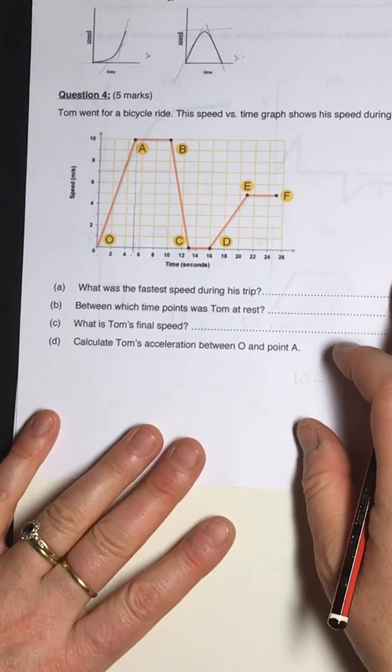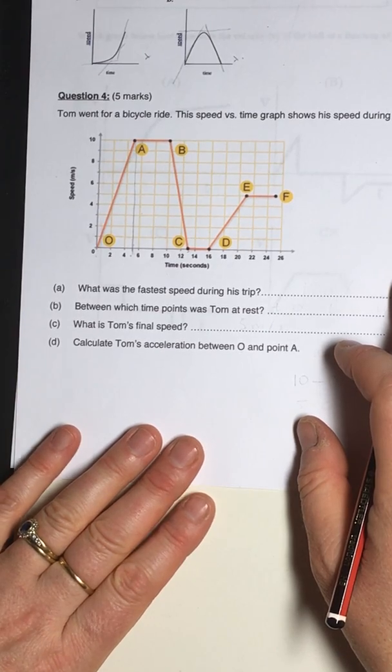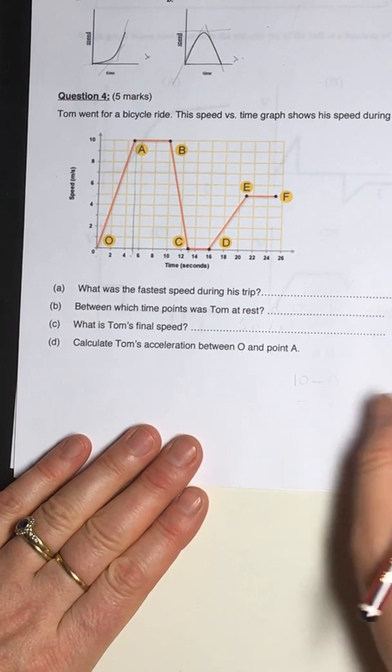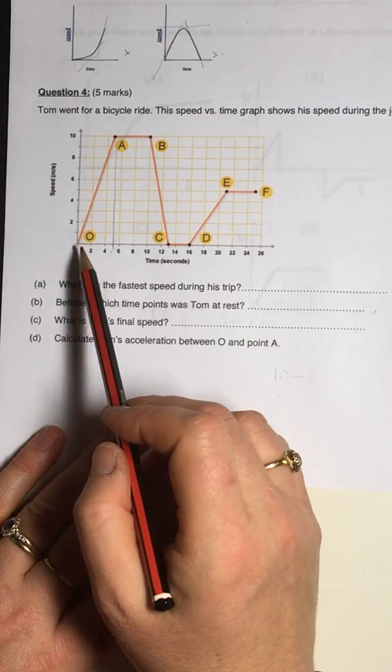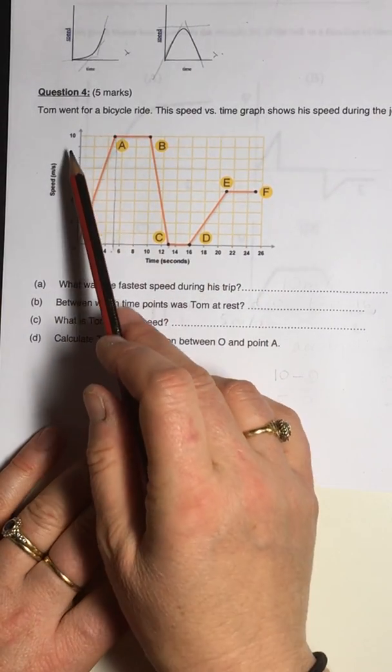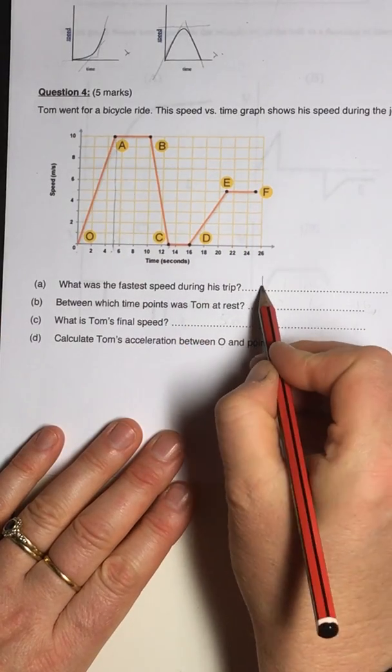Question 4. Tom went for a bicycle ride. His speed versus time graph shows his speed during the journey. So what was his fastest speed during the trip? Well, you just read this off the graph. What is the highest speed that's reached? 10 metres per second.